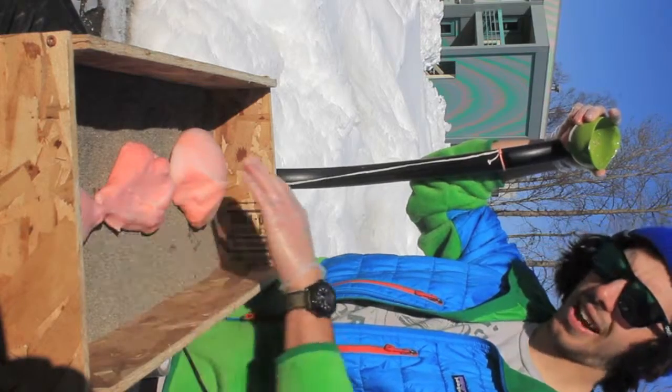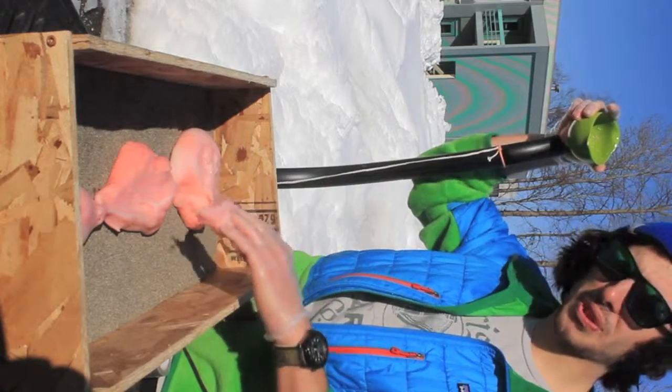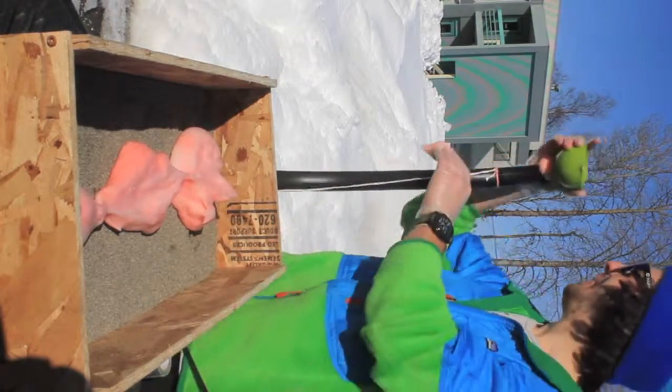Yeah, that's basically how it works in a nutshell. You can play with it, it's really warm and stuff like that. Anyway, that's a fissure eruption. Thank you. Boom.